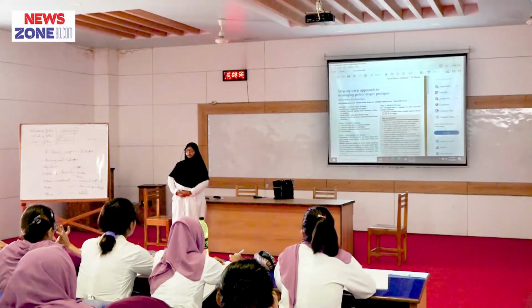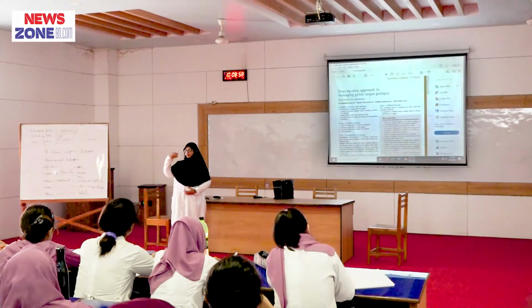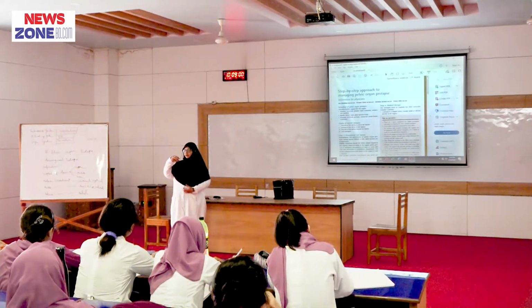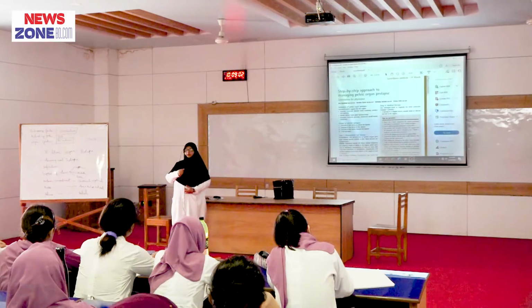And posterior compartment descent is called rectocoele. And the middle compartment is associated with enterocoele. Sometimes it is called a posterior compartment defect, but it is a middle compartment defect, the enterocoele. Through the vaginal vault, that is the pouch of Douglas. What is the pouch of Douglas?